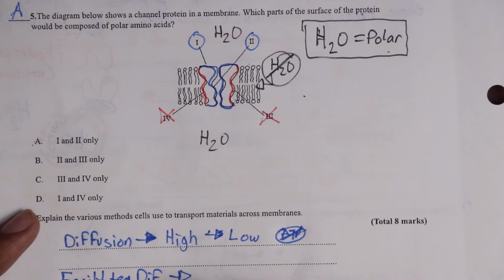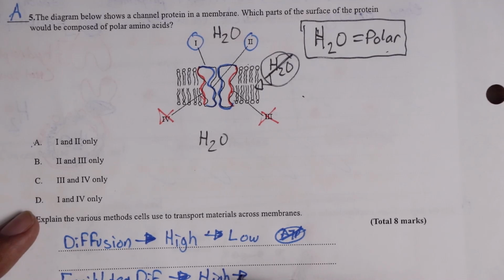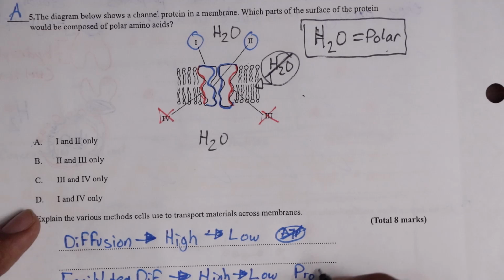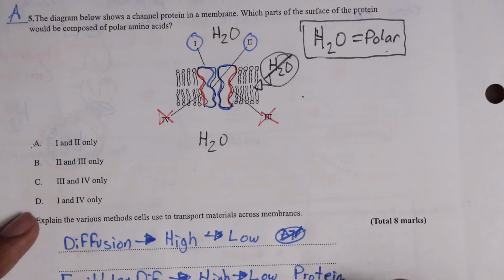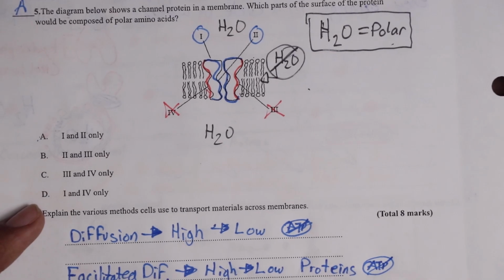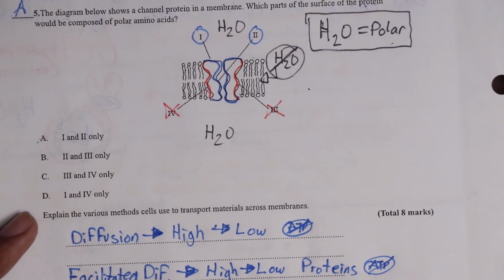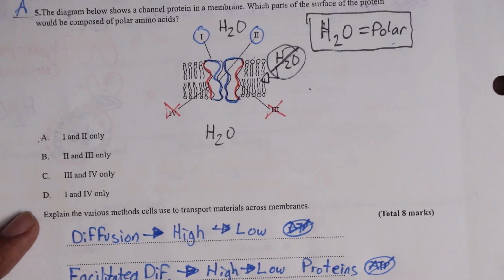It also goes from high to low, but it uses proteins to accomplish that. So it needs proteins, but again, doesn't need energy, so ATP, no. And then for active transport, that's when you need the energy and you need the protein.